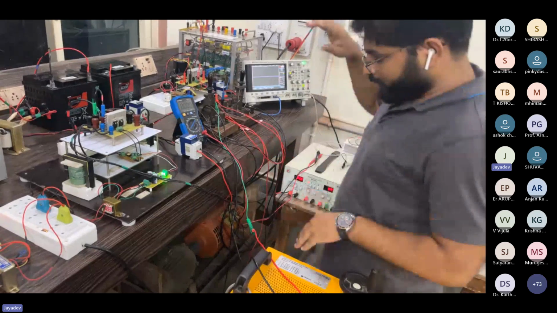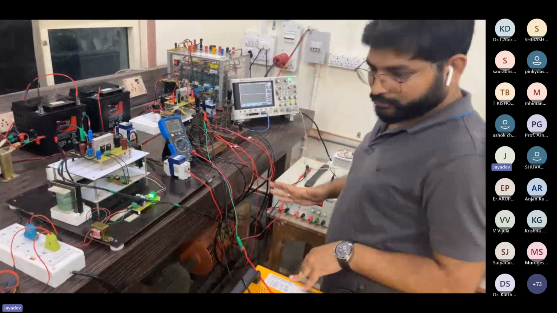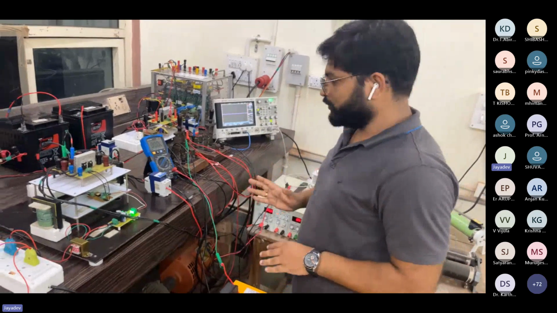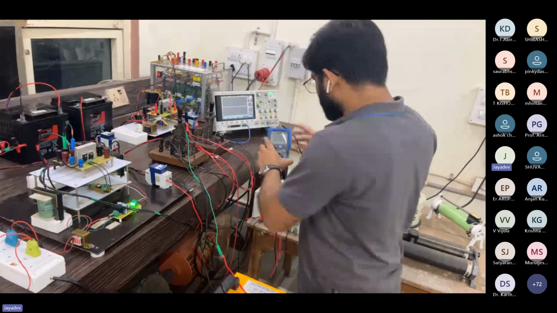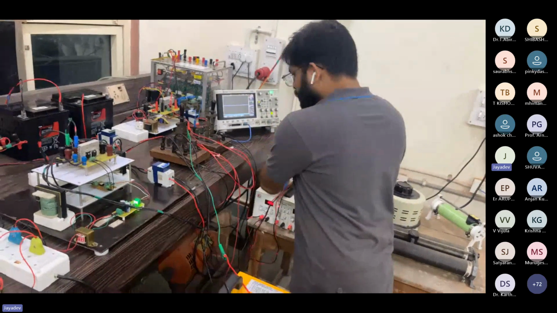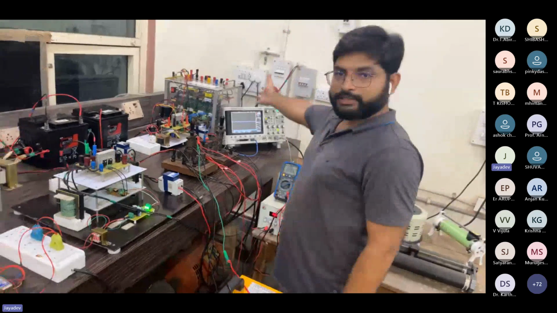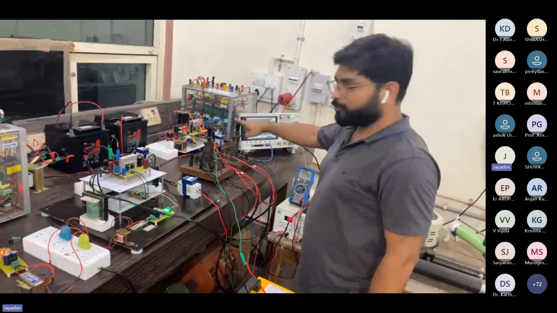Whether we need to turn on the machine. After running the machine, it will get very noisy, and it will be very difficult to say or understand anything. So you just observe. I will turn on the machine and maintain this voltage up to 50.